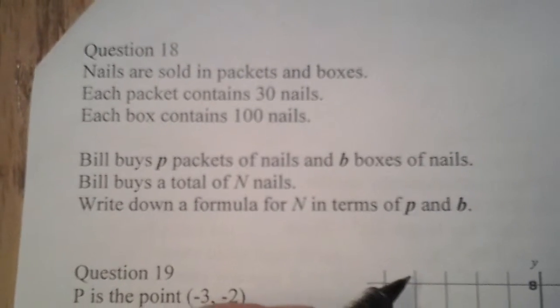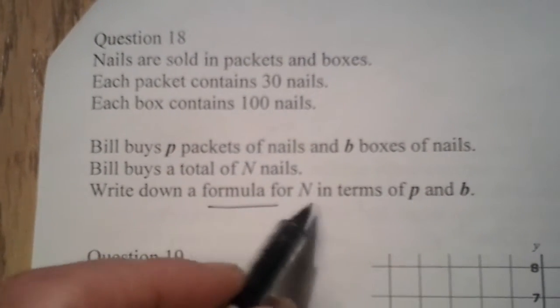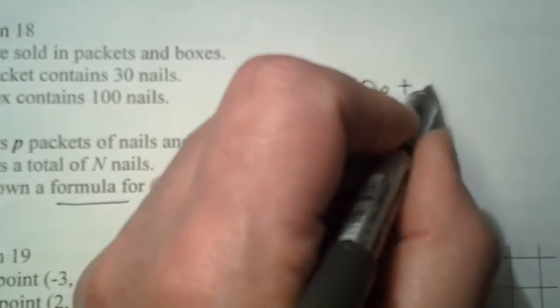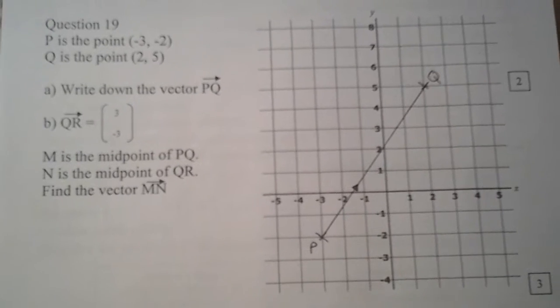Question 18 is a typical formula question. We're going to make n equal to 30 nails in a packet, so that's going to be 30p plus 100 nails in a box. That's it. Question 19 is about column vectors.